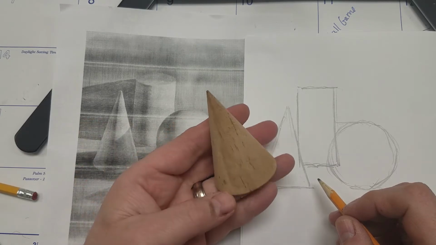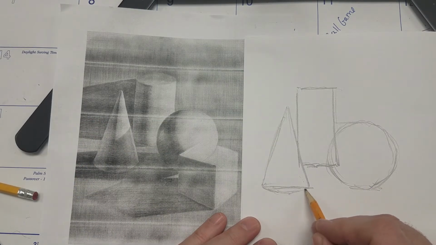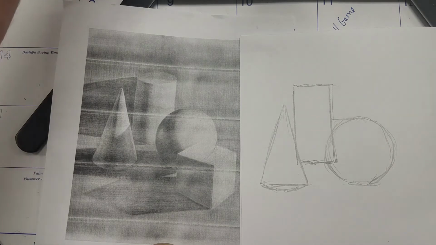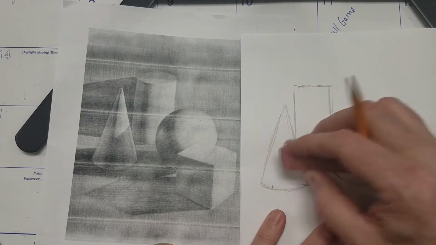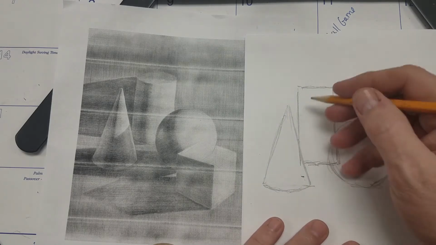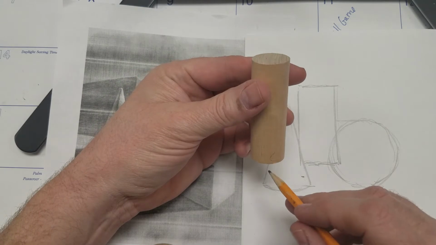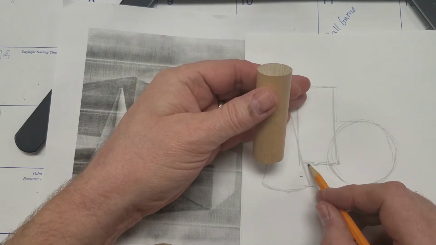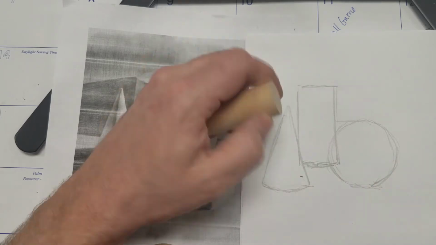Let's go back. Right now this is a triangle, but we're going to look at it on an angle. So we're seeing the bottom, basically curve this part down. Then you'll erase that part. So let me get my eraser here. And then we're going to work on this cylinder, which the bottom part we're looking at on an angle, so it will curve down just like this one did. I'll go in there and erase that.